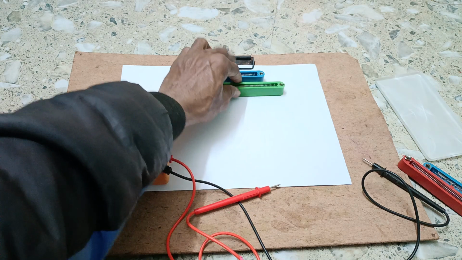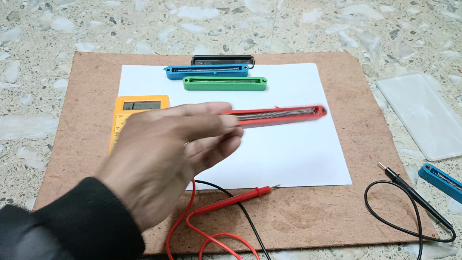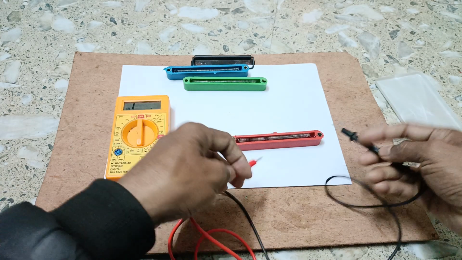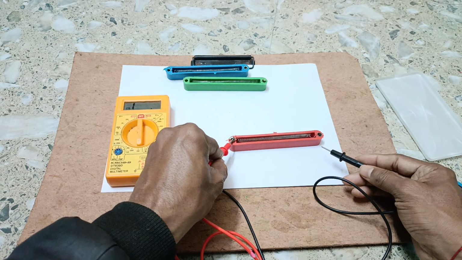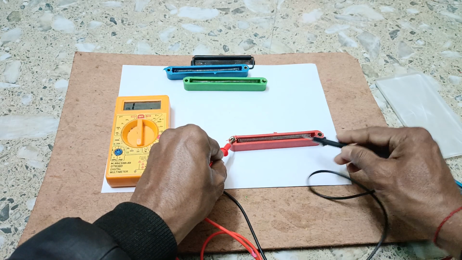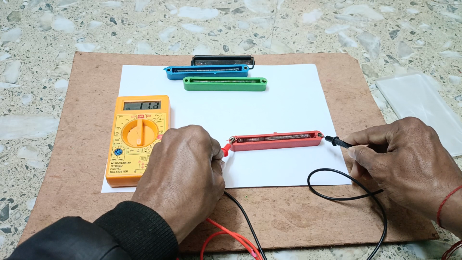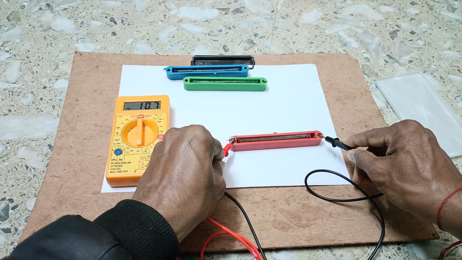Now let us check the resistance of this red resistor. We connect the red probe to one end and the black probe to the other end and check the resistance. You can see that the resistance of this red one is 10.7 ohm.